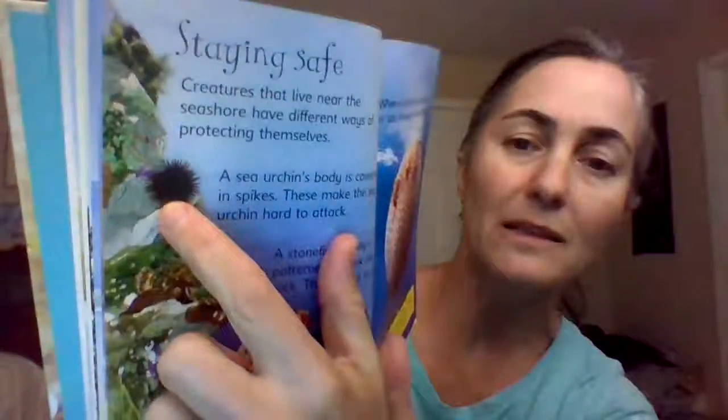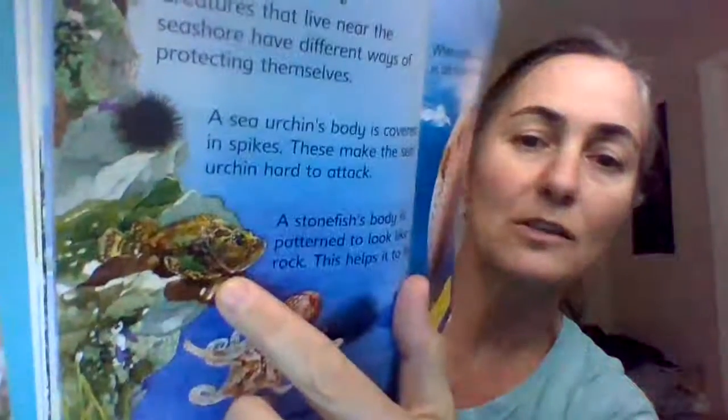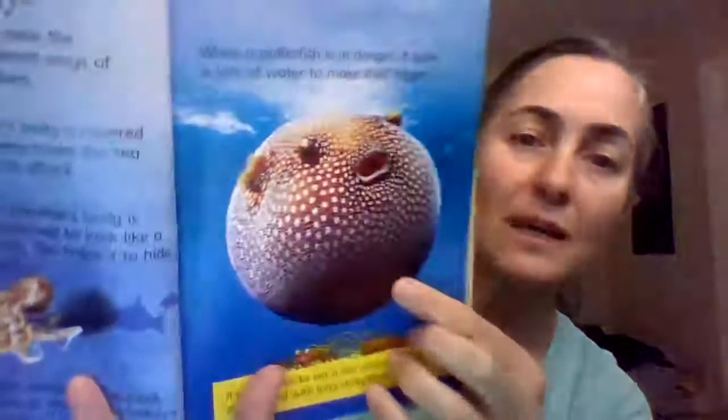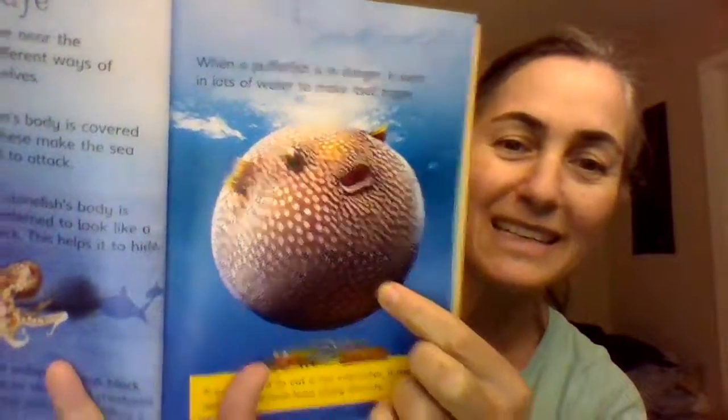Staying safe. Creatures that live near the seashore have different ways of protecting themselves. The sea urchin has spikes on its body that hurt other animals if they try to eat it. The stonefish camouflages to look like a stone. The octopus sprays the black ink to confuse its predators. The pufferfish sucks in a lot of water to blow up like this so that no one can eat it.